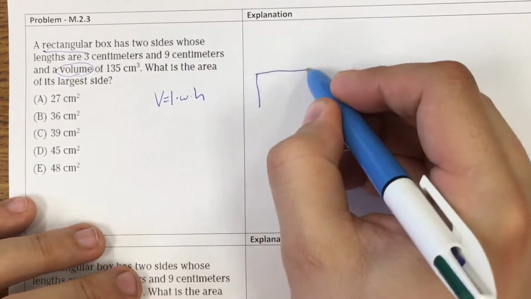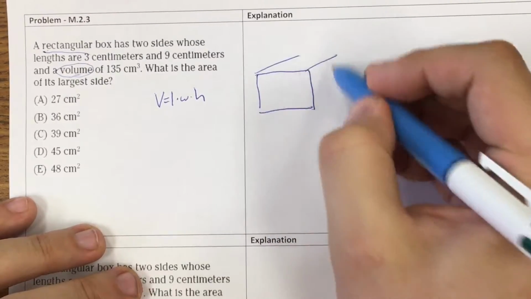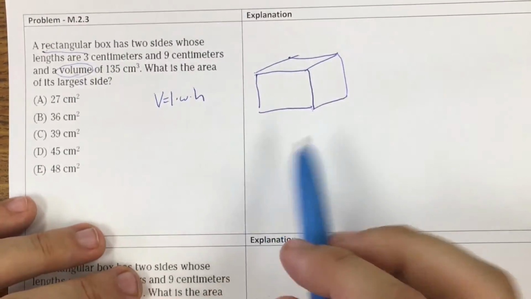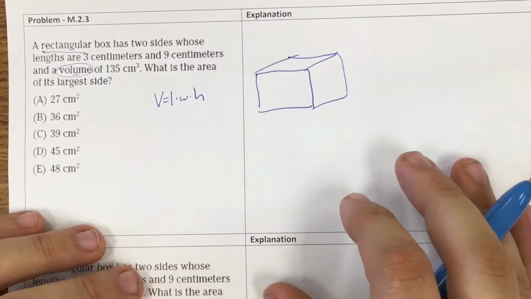And I'm going to draw. That's the first thing I'm going to do per my strategy. I've got a rectangular box. You don't have to be a brilliant artist. Just make sure you know that this is some three-dimensional shape.